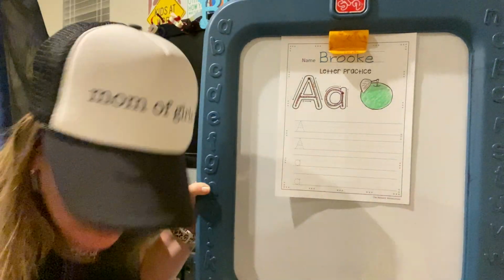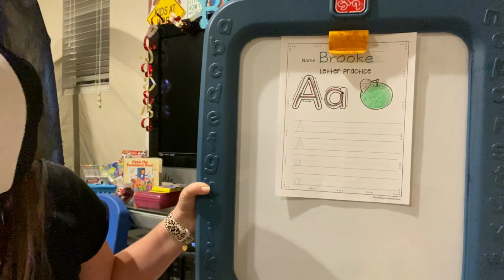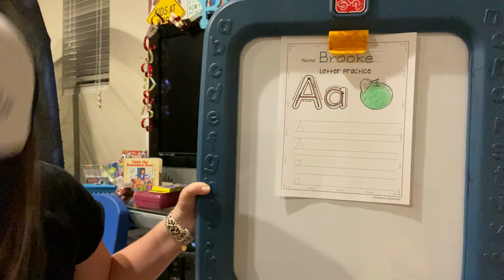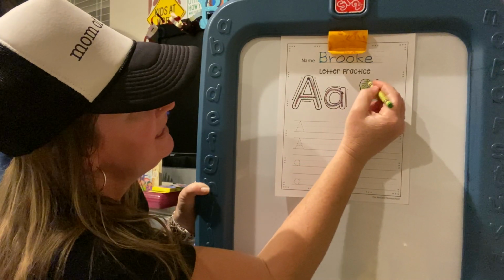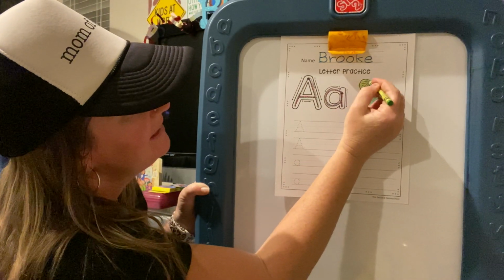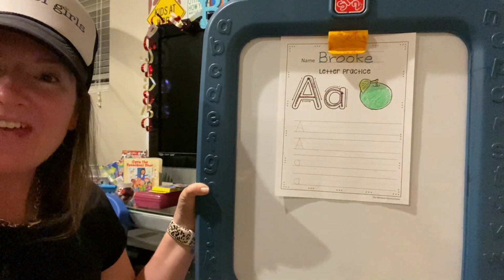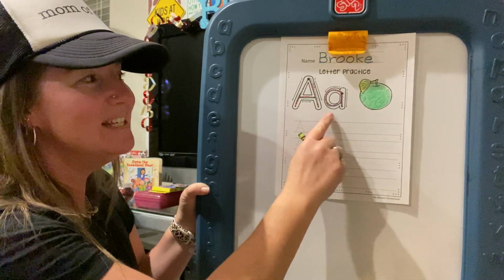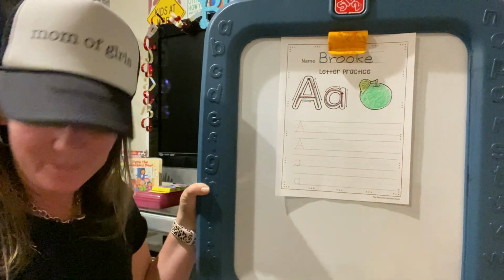There we go. And then you can also color your leaf. I'm going to get a different color green and color my leaf like that. And then we have A is for apple.